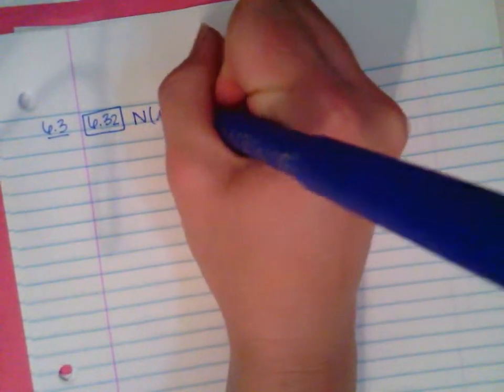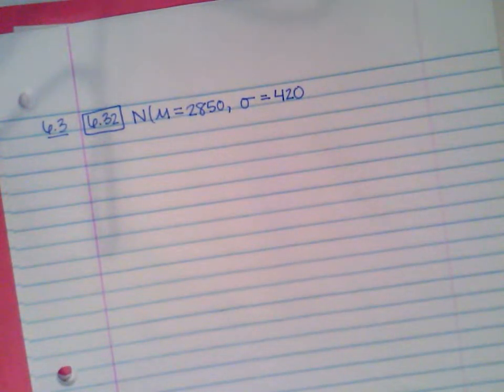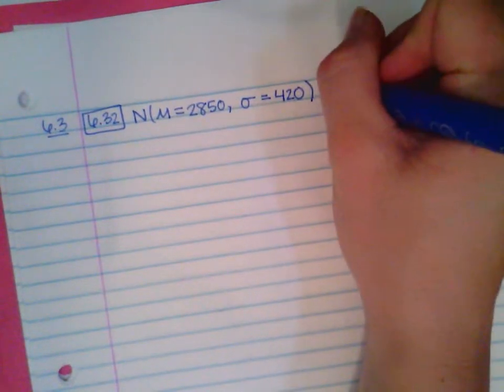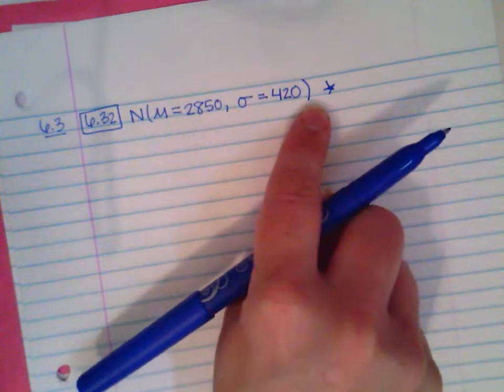Suppose that the distribution of those monthly mortgages is an approximately normal distribution with mean of $2,850 and standard deviation of 420. Okay. Find the probability that you have any of these values here. So this is our distribution. I know the shape is normal. I know the center. I know the spread.